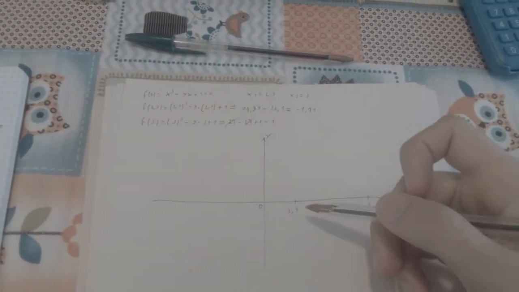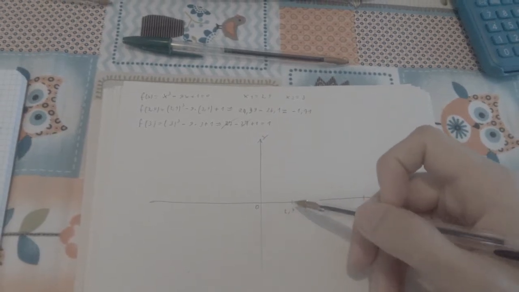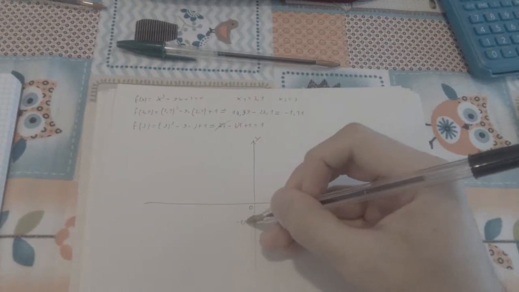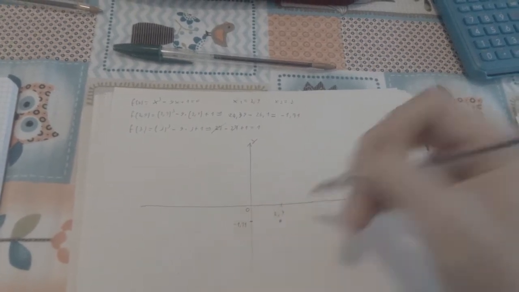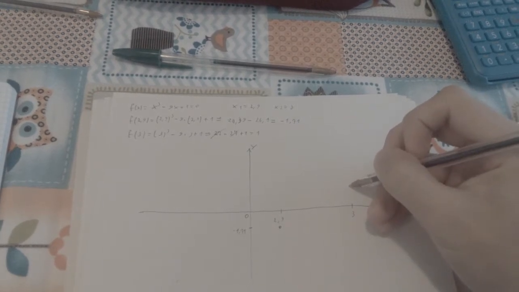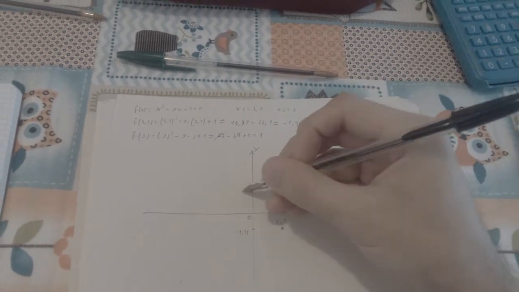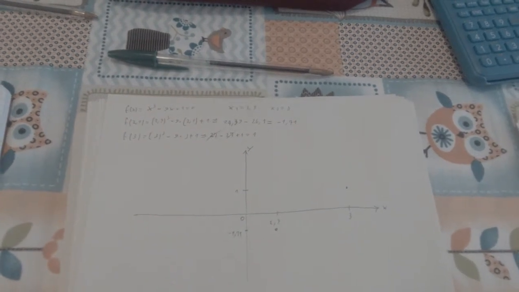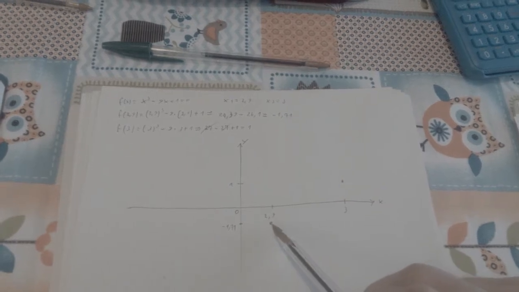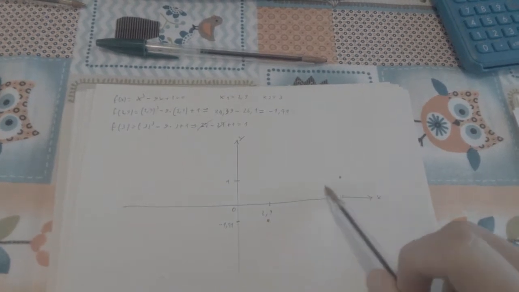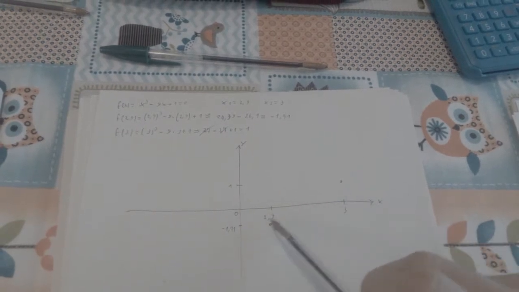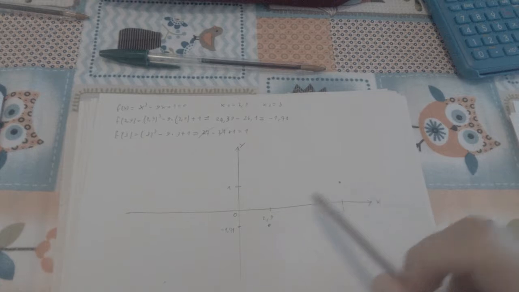So 2.9 is going to give us negative 1.71, something like here, and 3 is going to give us 1, like here. So we expect that if a function is continuous, there must be a value where it is 0, so there must be a value which intersects the axis.